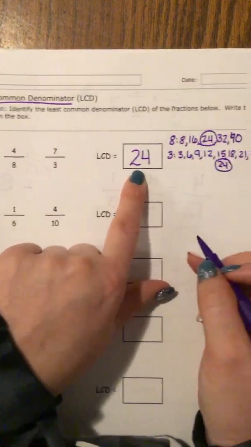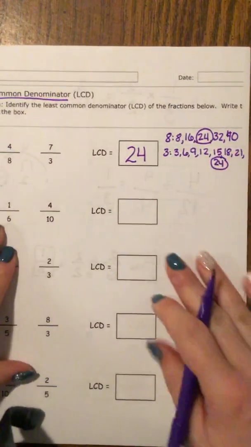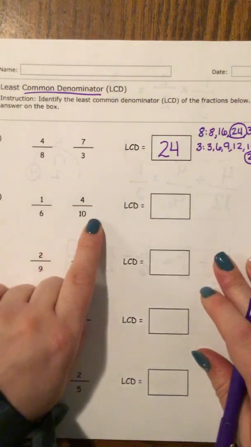That's the first number that they both have in common. So I'm going to do one more of these ones. So we have 6 and we have 10.